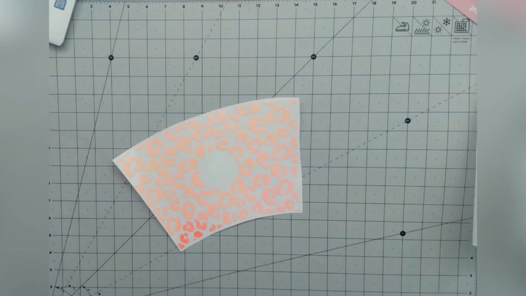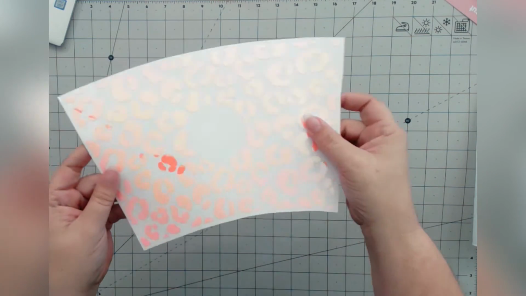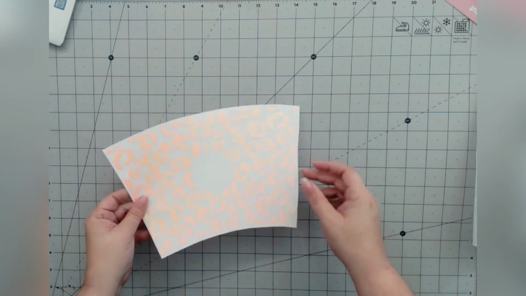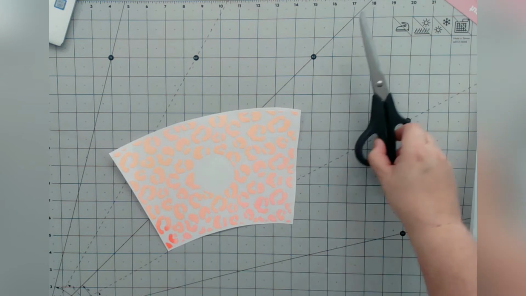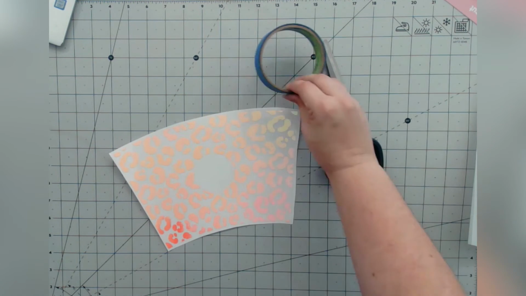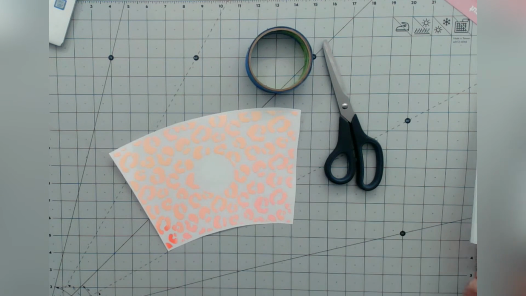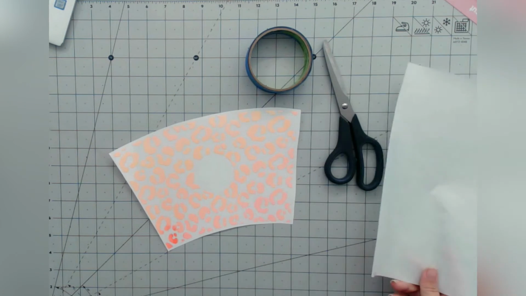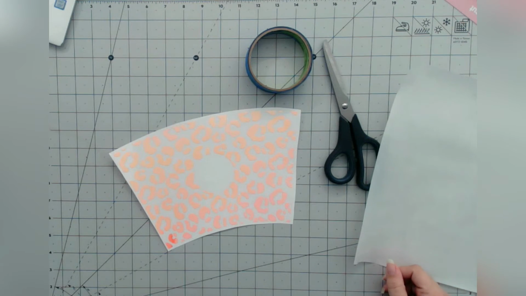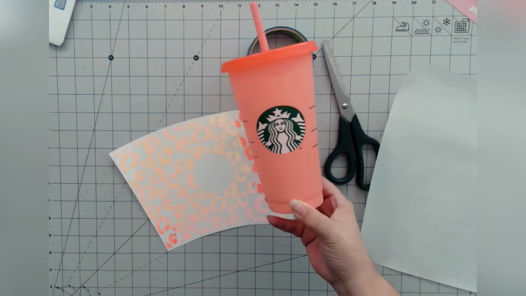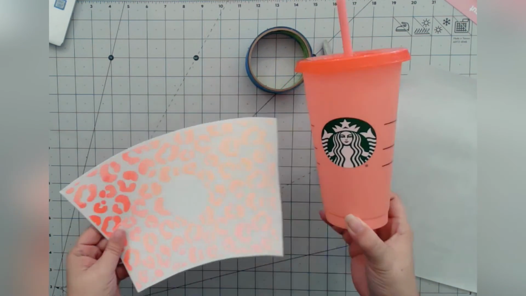Okay, so I have cut and weeded this gorgeous holographic vinyl, right? Let's go over some other tools. We definitely need scissors. We need some sort of tape. I'm using painter's tape, and we need transfer tape. And of course, we'll need the tumbler that we're working with. Here's the tumbler I chose, and I think it goes well with my vinyl.